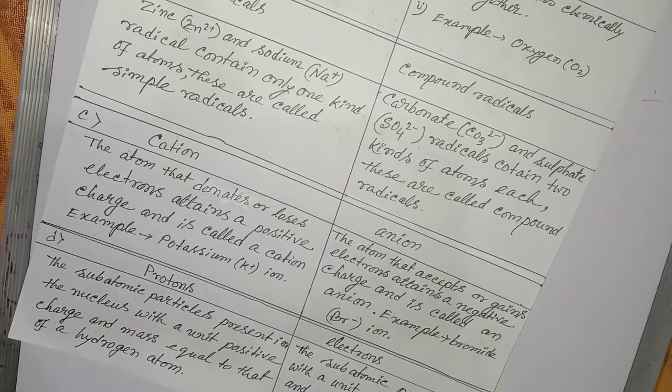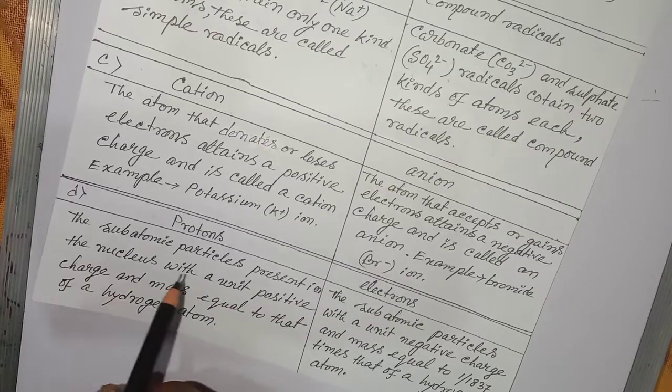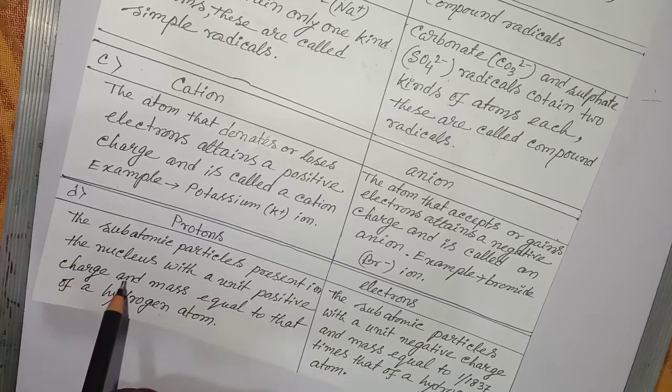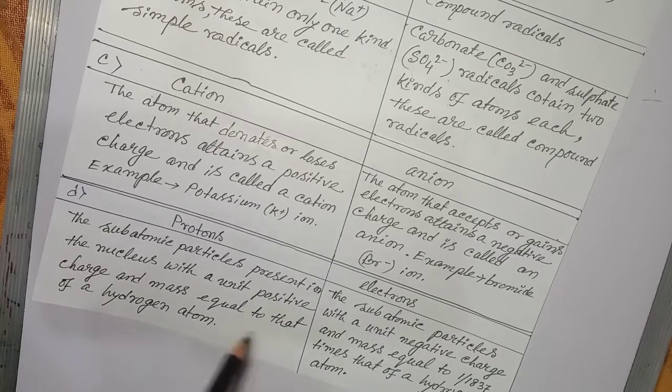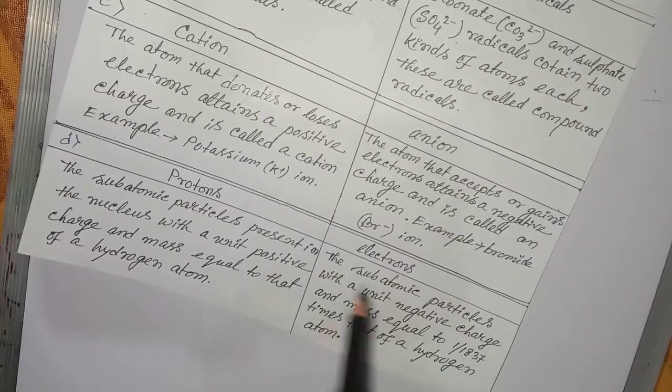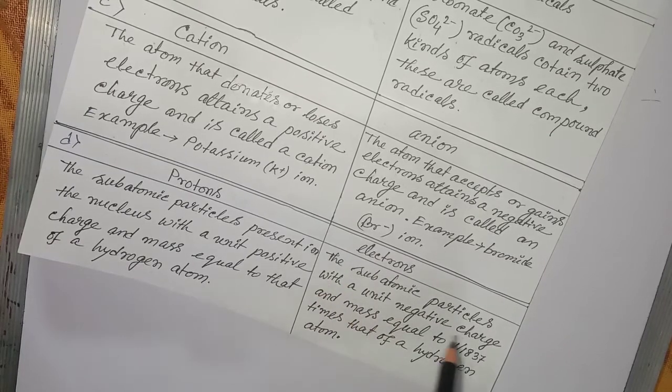Protons and electrons. Protons: subatomic particles present in the nucleus with a unit positive charge and mass equal to that of a hydrogen atom. Electrons: the subatomic particles with a unit negative charge and mass equal to 1/1837 times that of a hydrogen atom.